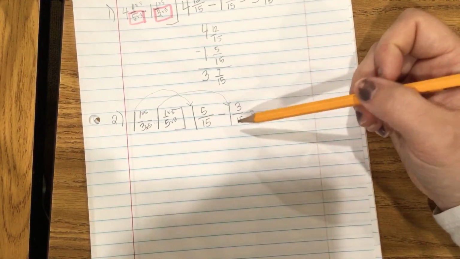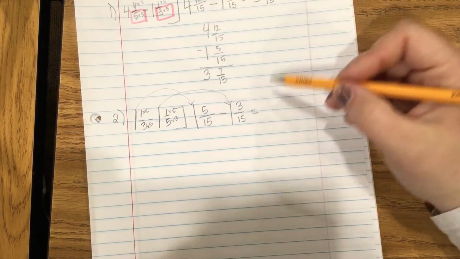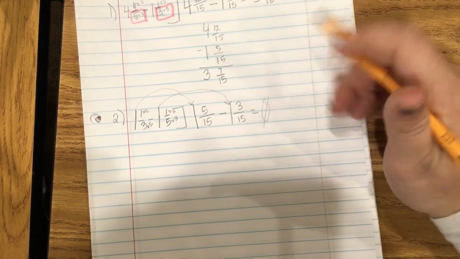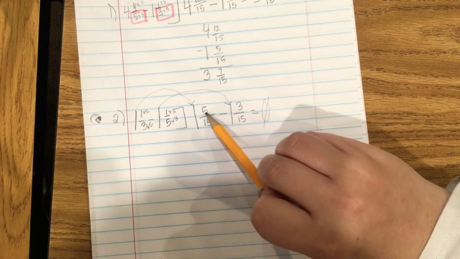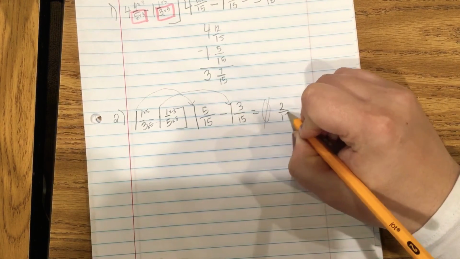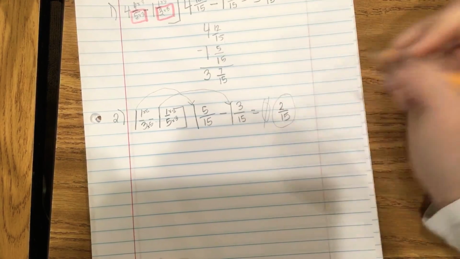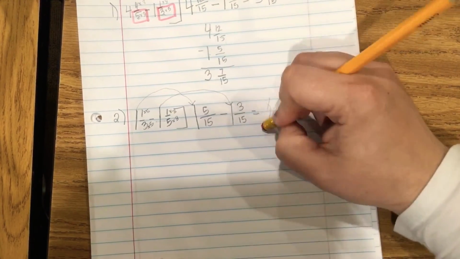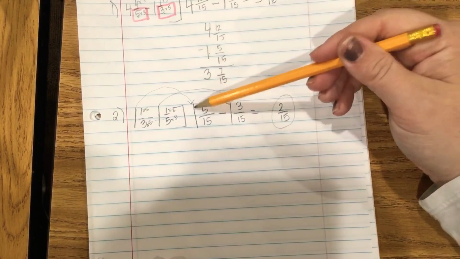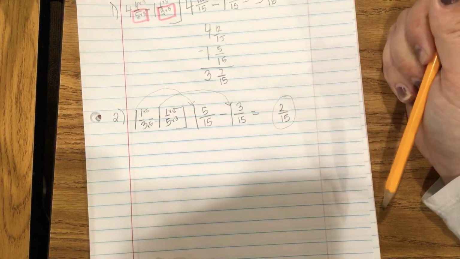Well, wait. 1 minus 1 is 0. So it's 0. You won't have a whole number there. But now I'm going to do 5 minus 3 is 2, and my denominator stays the same. So this is just my answer right here. You don't have to put 0 and 2/5 because that's not even a real number. But just know that if that happens, you won't have a whole number.